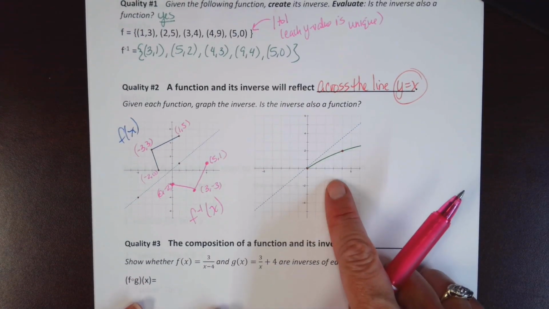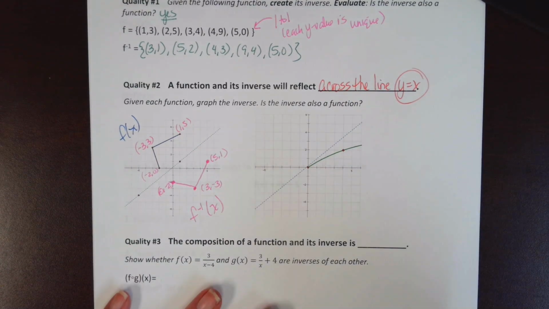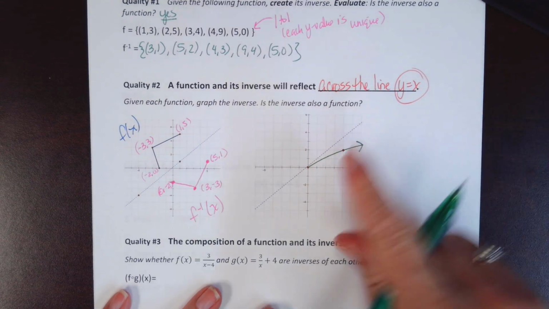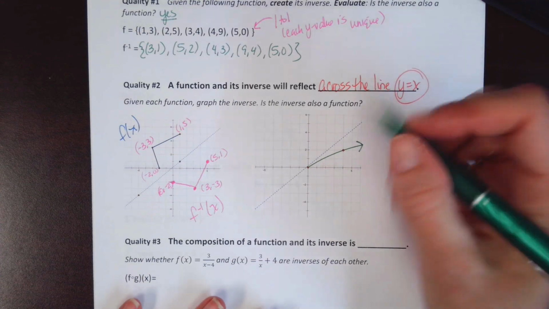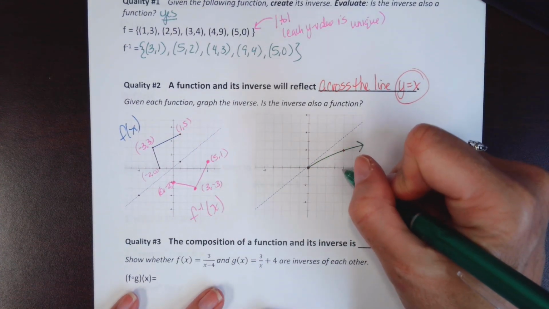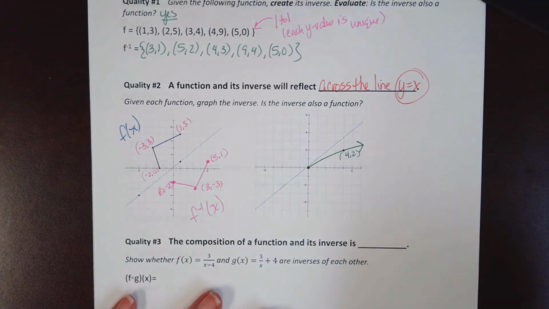All right, you do the second one. I'm not going to talk you through it. I'm going to do it. You know what? I'm going to add an arrow there. If I add an arrow, you know what that is? That is a square root function. We've got a point here and a point there. Let's invert that.